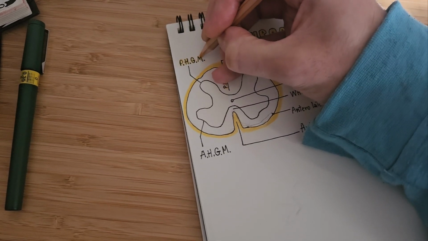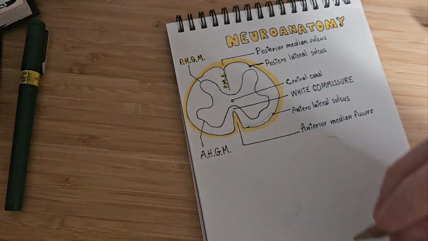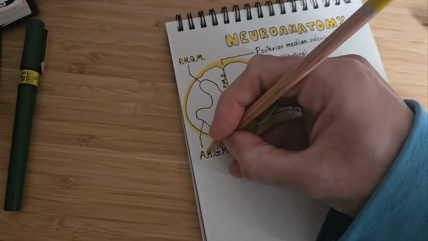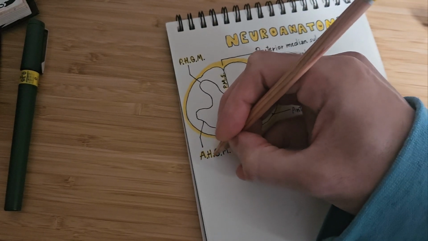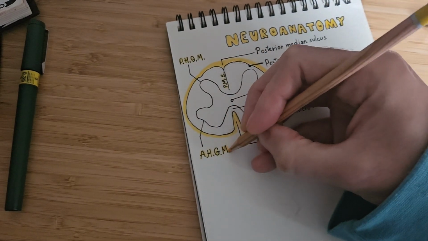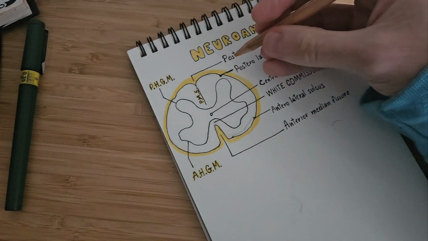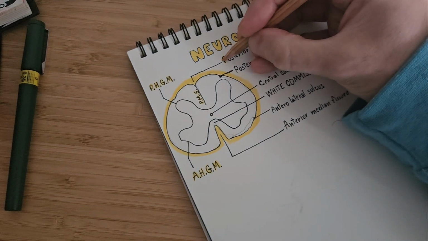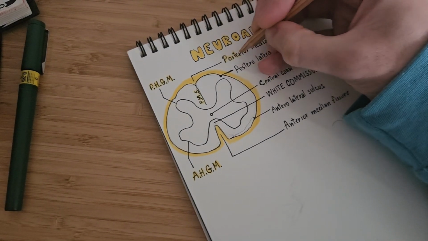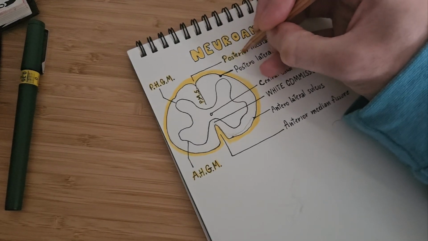The advantage of using a pencil here is that if I use a marker, I risk making a mess of my note, because the marker can blend with the black ink.